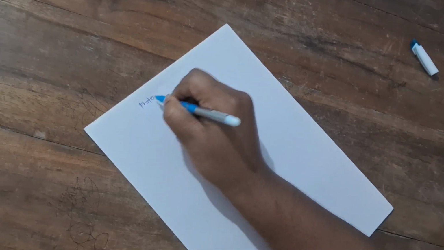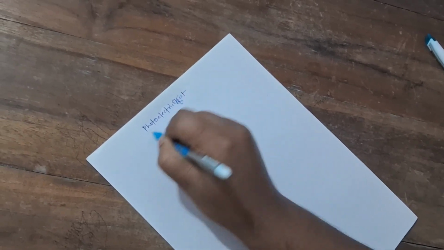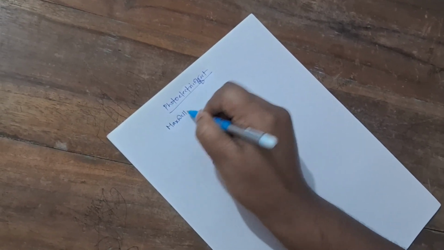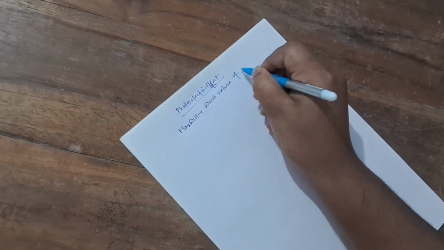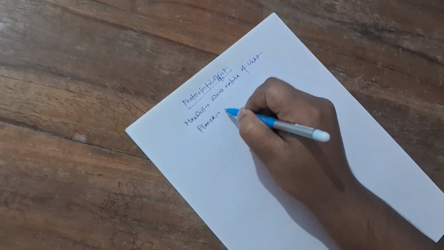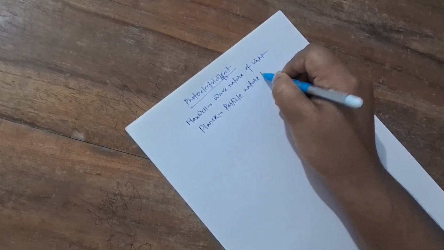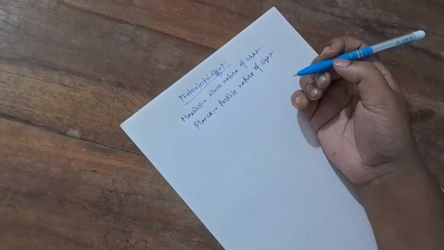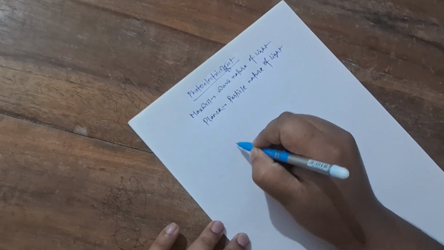So we are going to start photoelectric effect. As we know, Maxwell defined the wave nature of light, and Planck defined the particle nature of light. Here in photoelectric effect, we can see the particle nature of light. So let's just give a brief description about photoelectric effect.